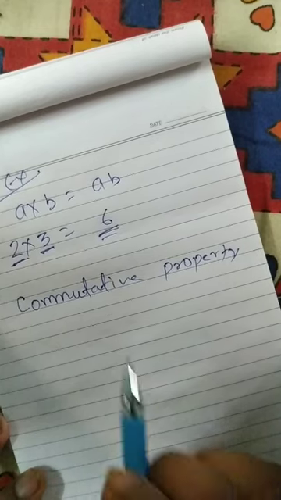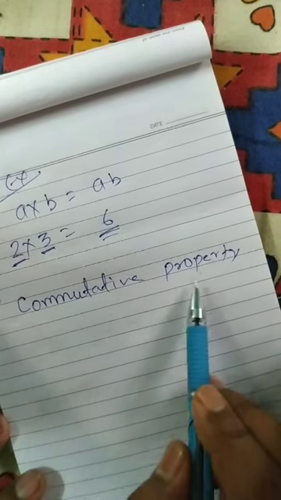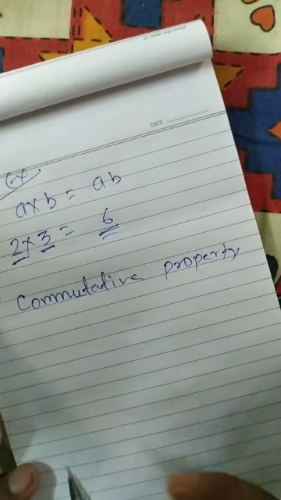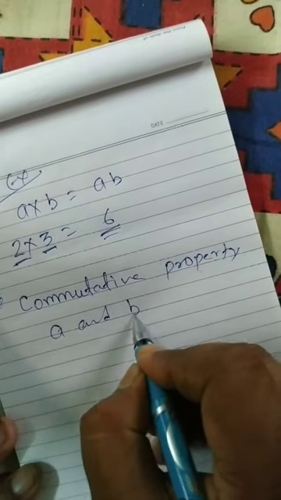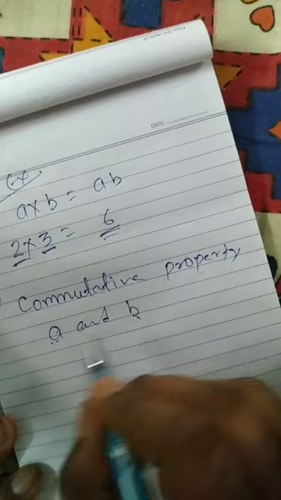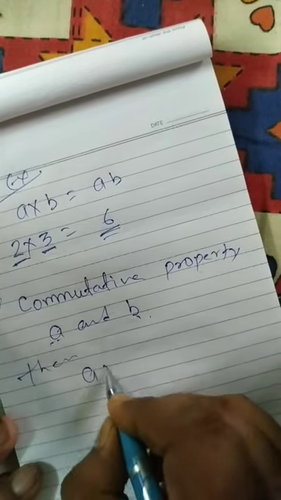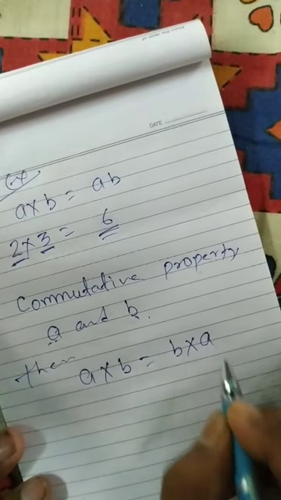According to this property, if A and B are two integers, then A into B equal to B into A.